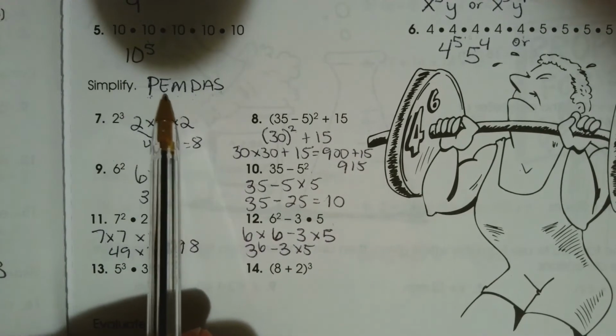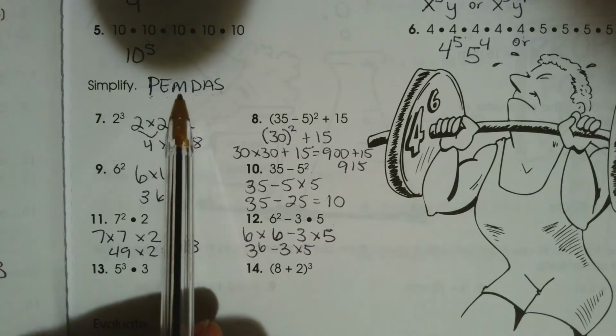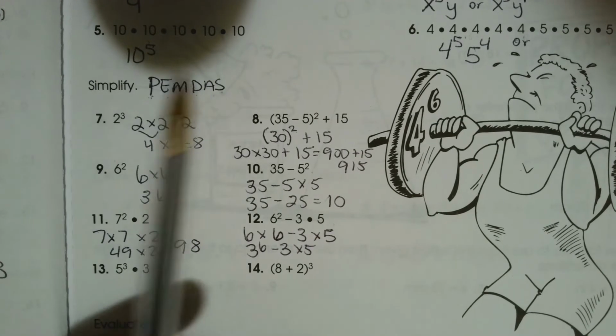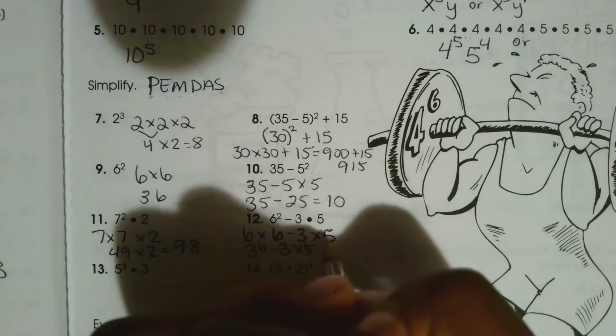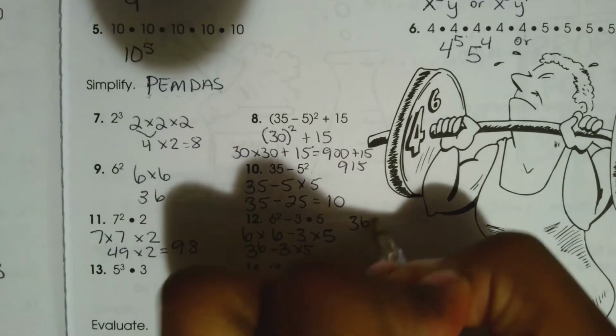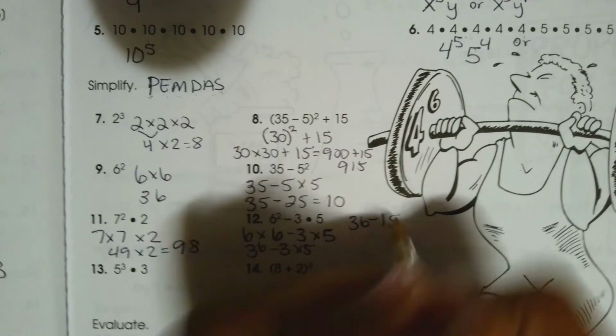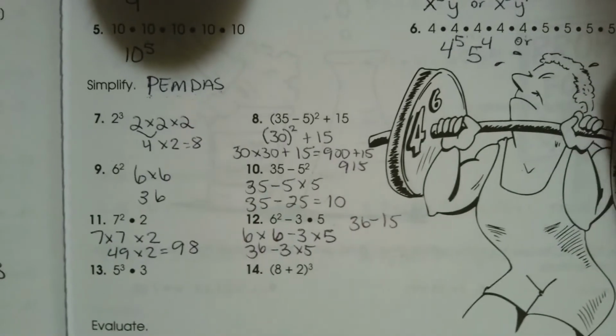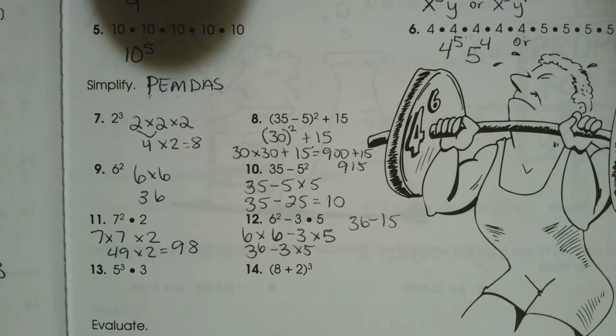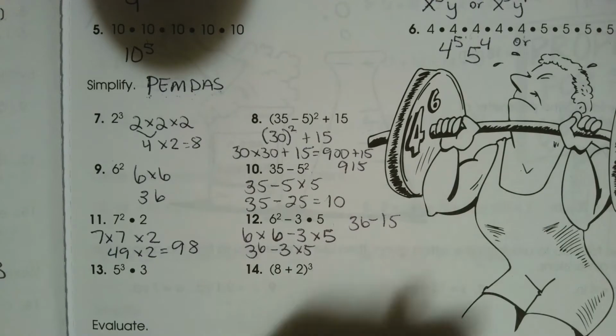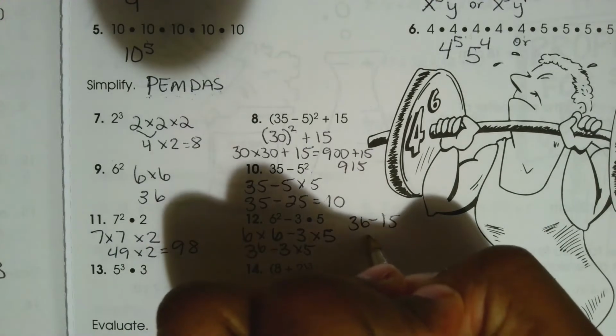Looking at our abbreviation for order of operations, multiplication comes before subtraction. So we're going to have 36 minus 3 times 5 is 15. Okay? So we're going to do 36 minus 15, and that equals 21.